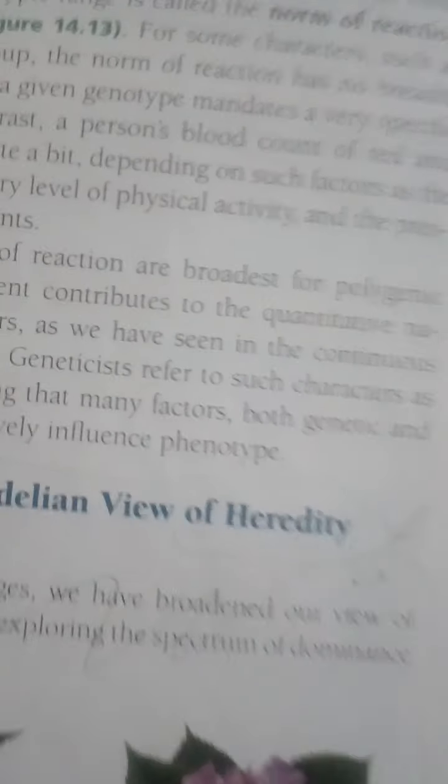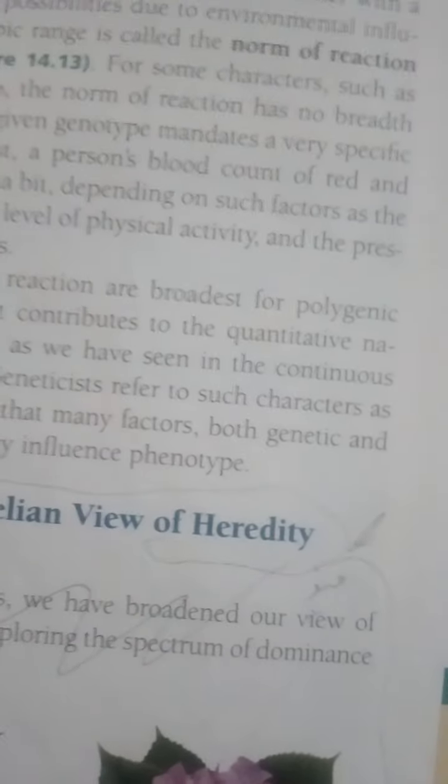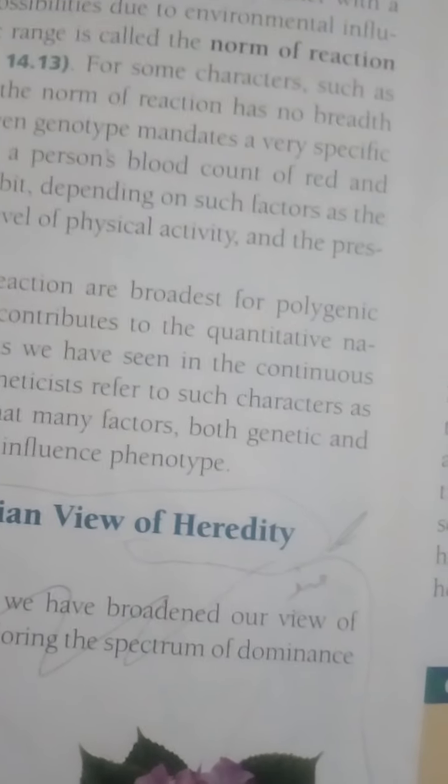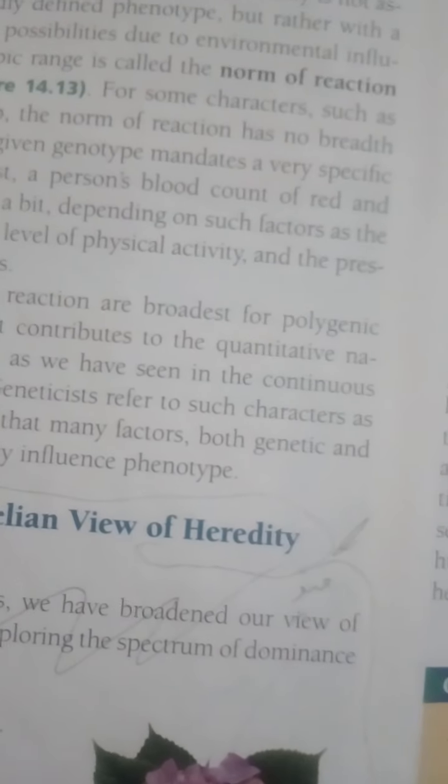For example, hydrangea flowers of the same genetic variety range in color from blue to pink, depending on the acidity of the soil. Notice the variation.